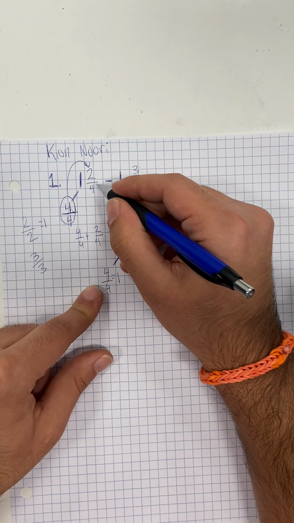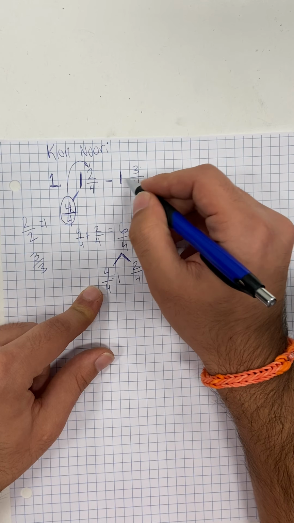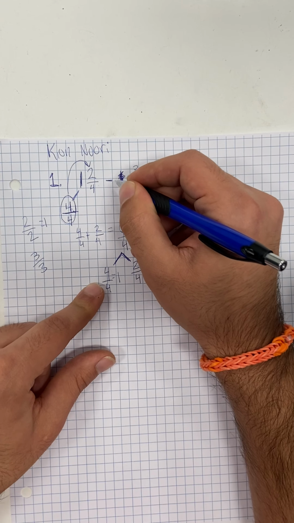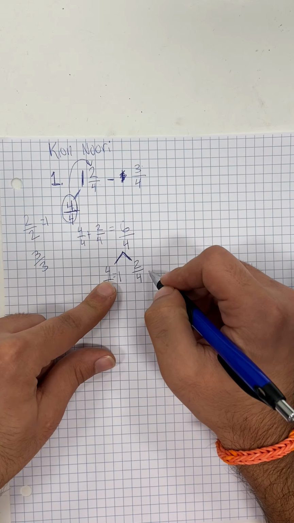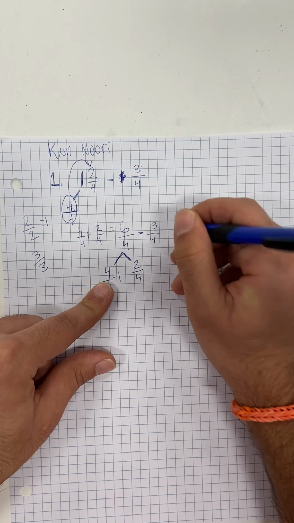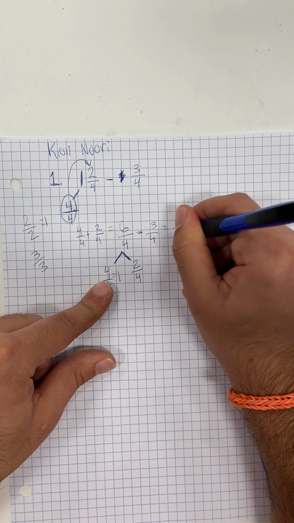So now I can just subtract these numbers. Or let's forget that this 1 is here so we don't get confused. So now I have 6/4 minus 3/4. And now I can subtract these two, and I get 3/4.